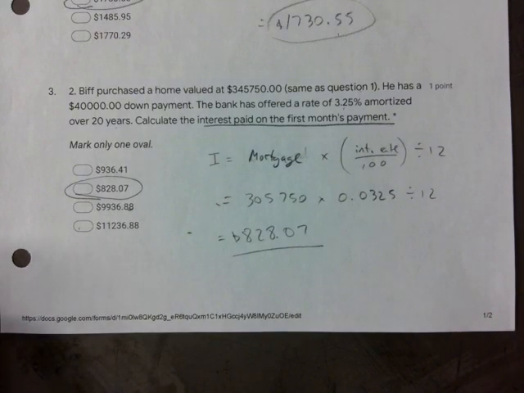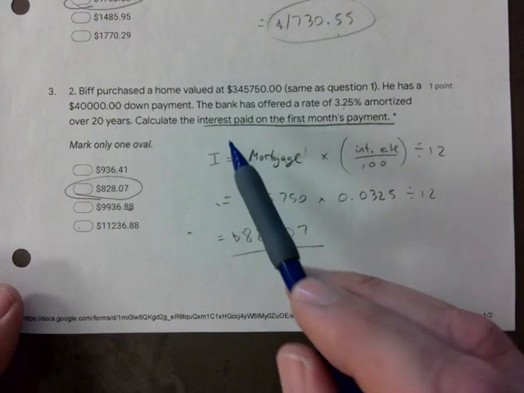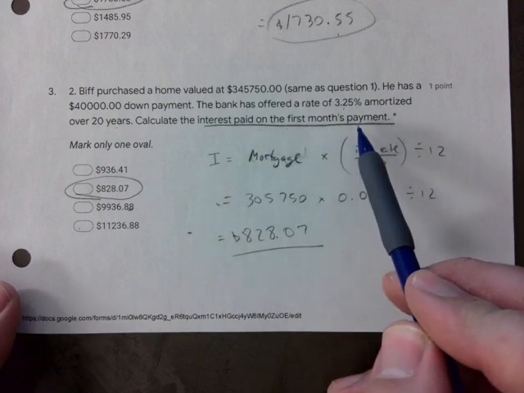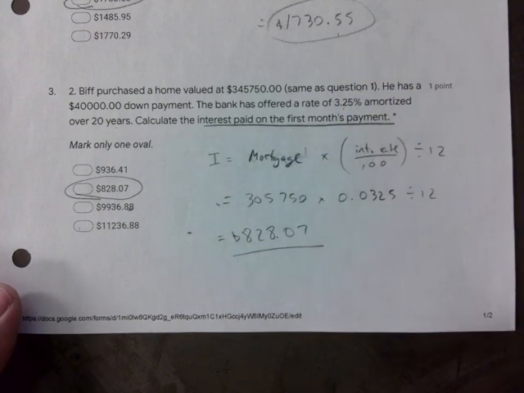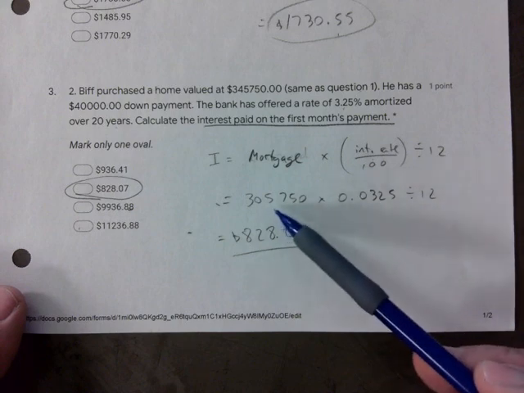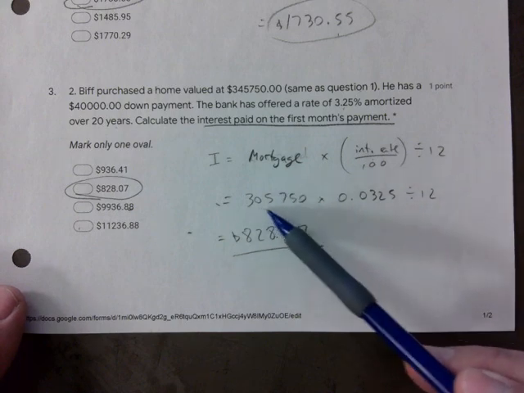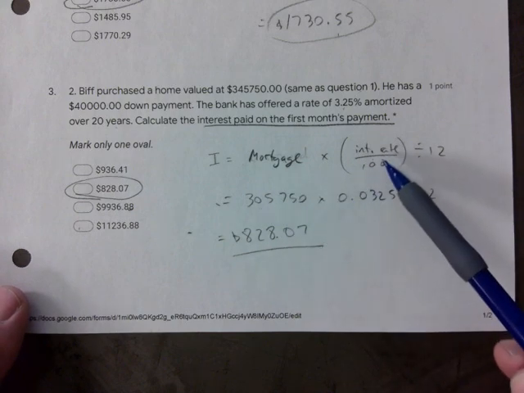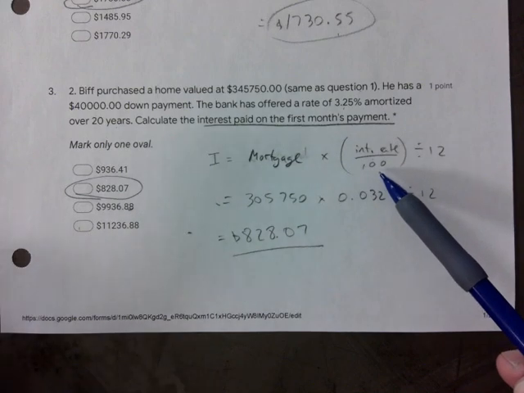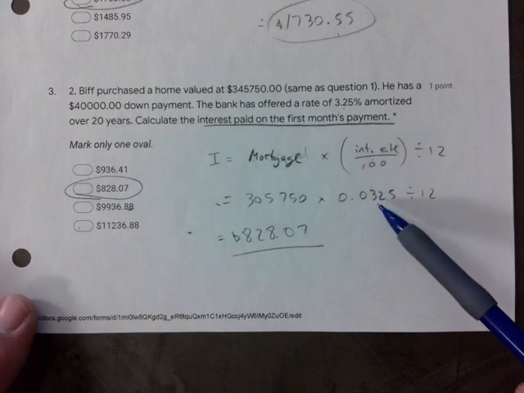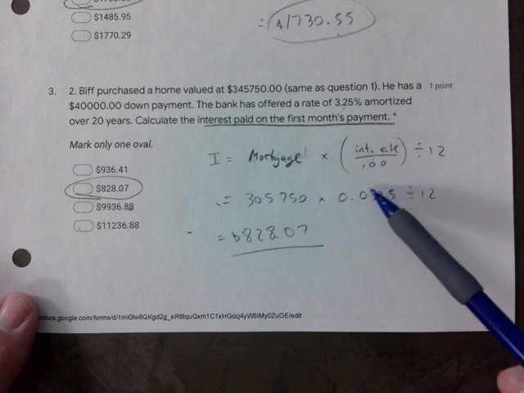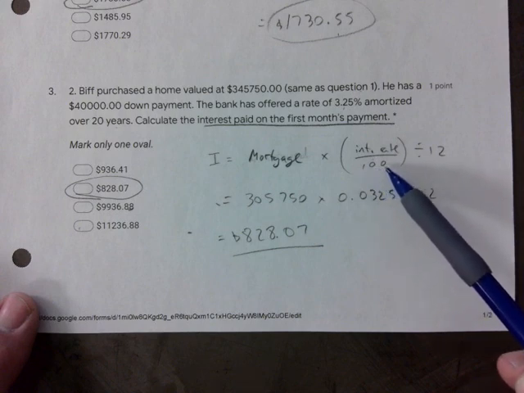Next, you're asked to figure out how much interest was paid on the first month. We're still talking about the same question, right? So we figure out what our mortgage was. We multiply by the interest rate divided by 100. Interest rate, not table rate. The interest rate is 3.25%. If you divide it by 100, also make sure it's divided by 100, not 1,000.